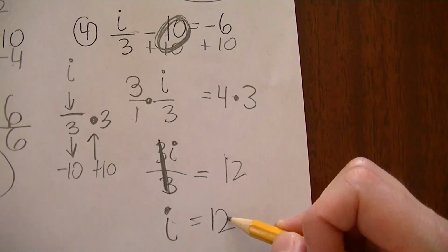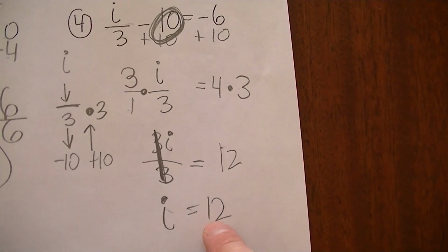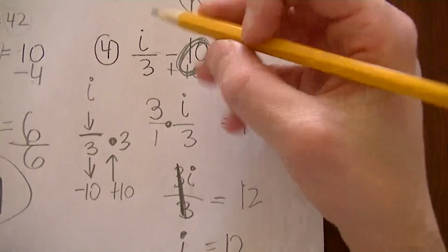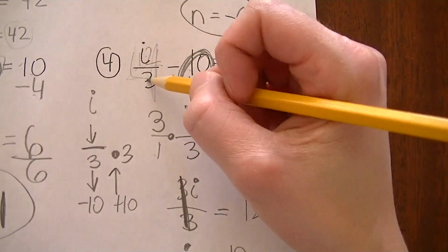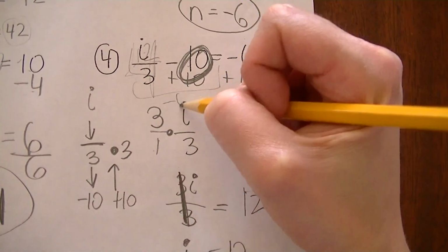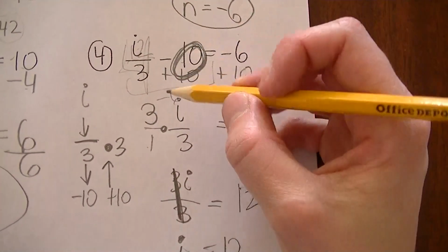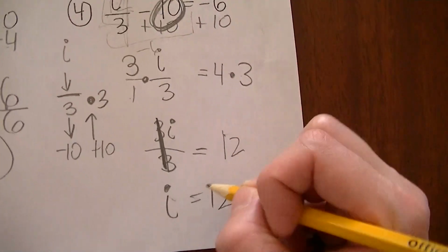Okay, and to check your answer, you substitute it in there, right there, and you put a 12. So 12 divided by 3, that's 4. 4 subtract 10, that's -6. So this side equals -6 after I've substituted it in there. So -6 equals -6, so yeah, that's correct.